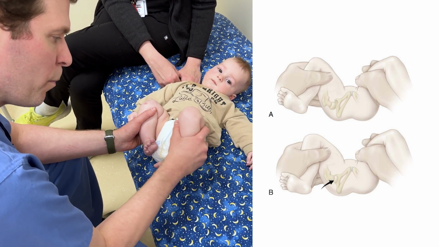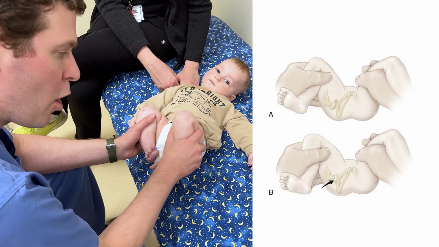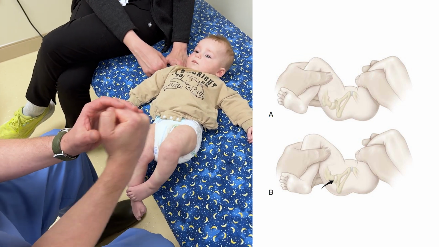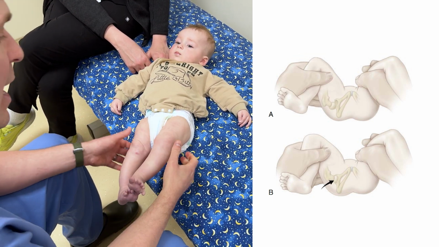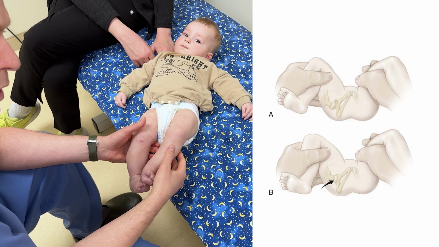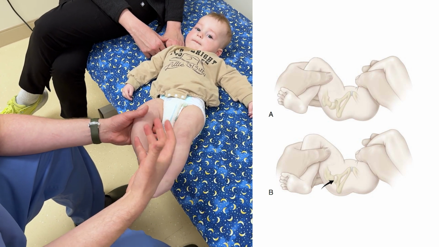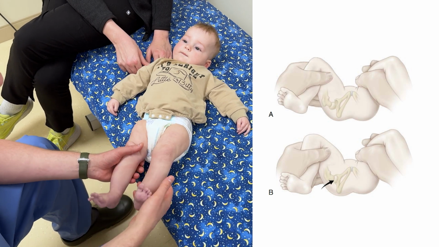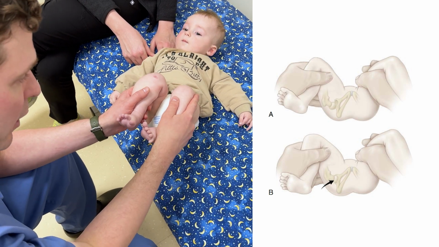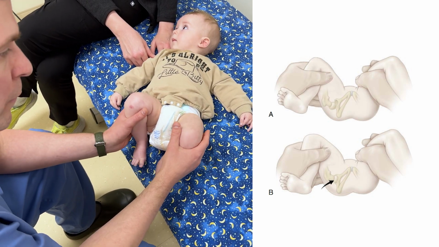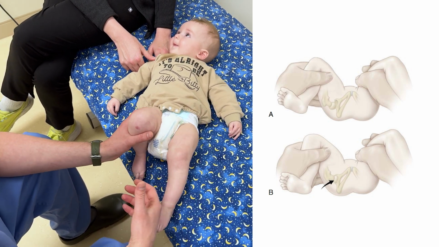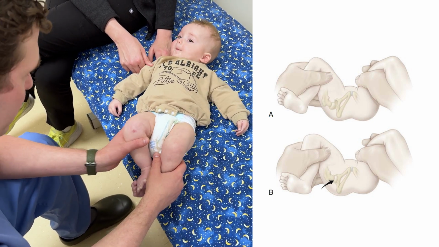So by pressing the hip out, if you feel a clunk, or if by abducting the hip you feel a clunk, it suggests that the ball is moving in and out of the socket, and that suggests that there's hip instability. This is an example of a patient, if you feel that, where they should be referred immediately for evaluation. Just like if you see a Galeazzi sign, or if you sense that there's limited abduction. So all abnormal exam findings that prompt further evaluation.